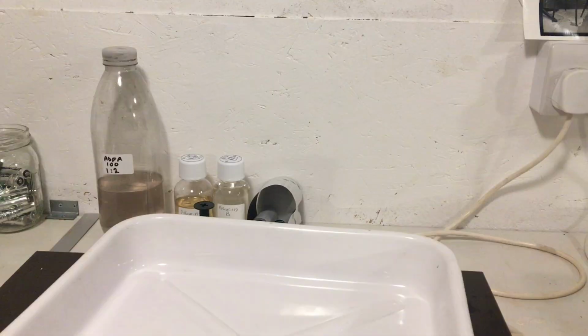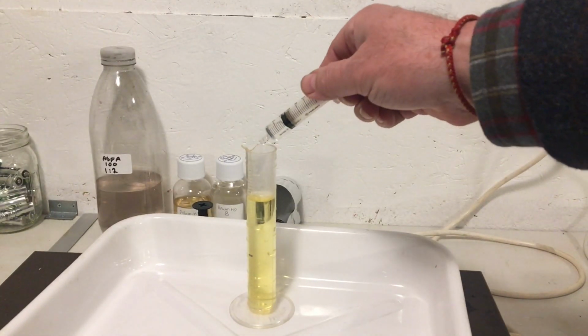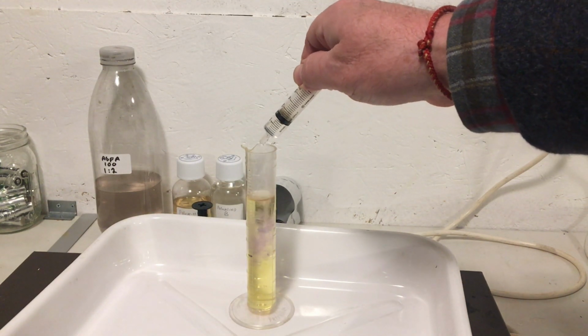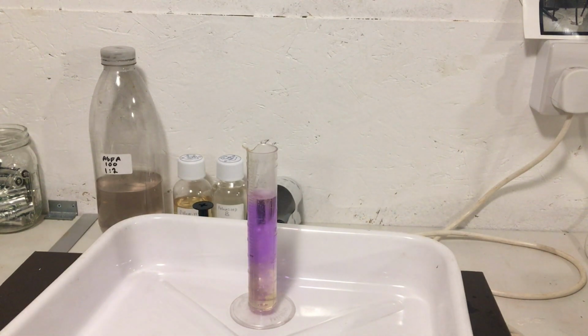Let's talk about stop baths. There's two types. You can buy a stop bath. They're often an indicator stop bath. They have a dye in them that changes colour when the pH of the stop bath changes from acid to alkaline. They're very good, but they're not cheap. Another way of doing it is to make your own.